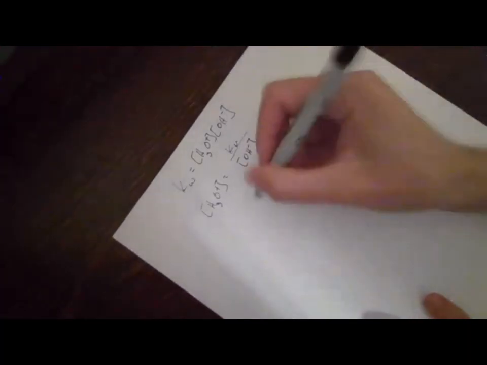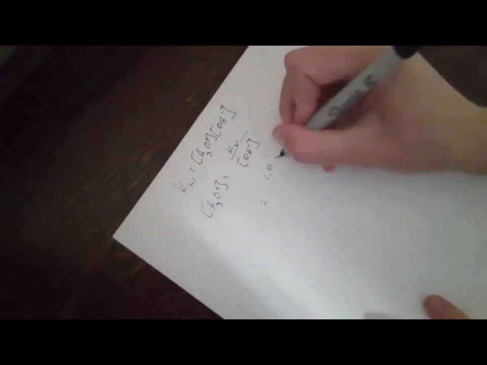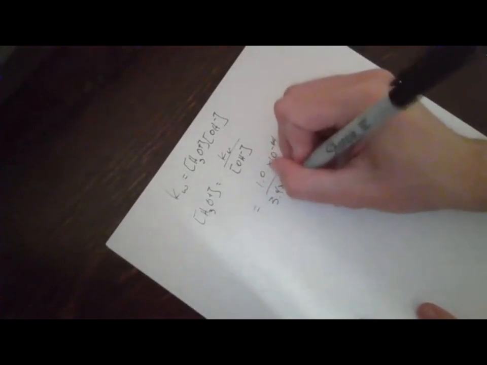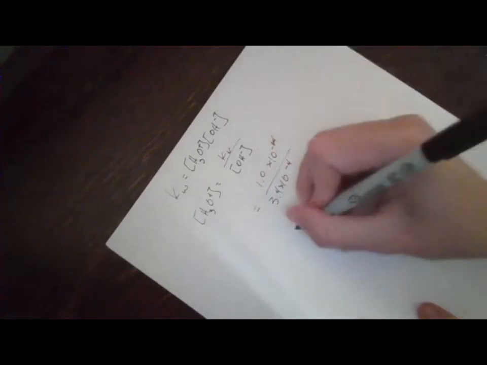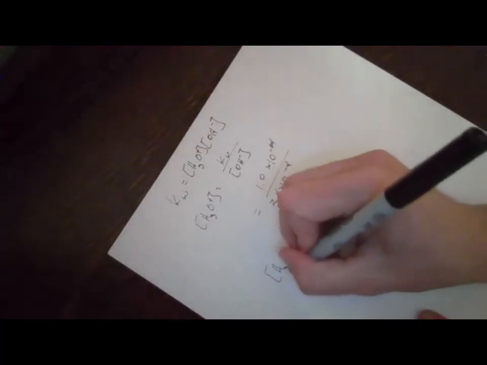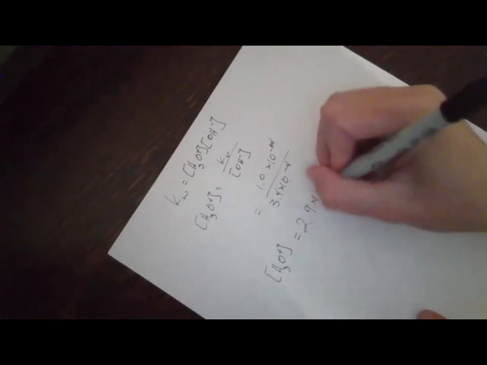And so what we can do is go and plug those in. Kw is 1.0 times 10 to the negative 15. Concentration of hydroxide, we just calculated, is 3.4 times 10 to the negative 4th. We do that, we get that the concentration of hydroniums is 2.9 times 10 to the negative 11 molar.